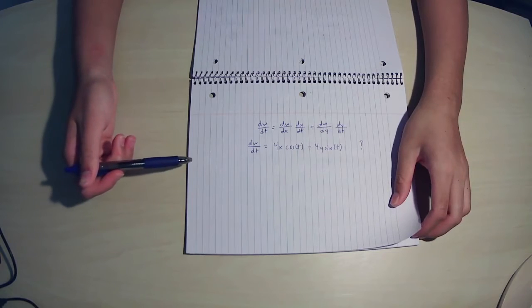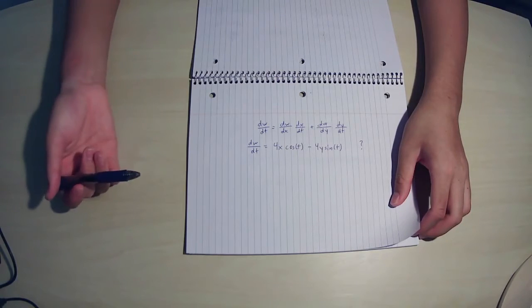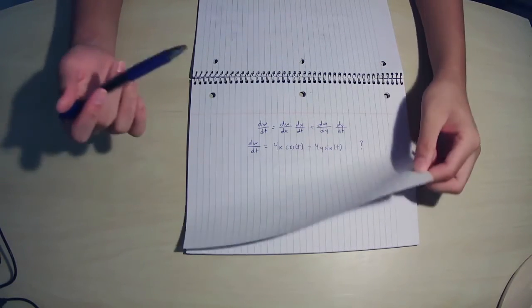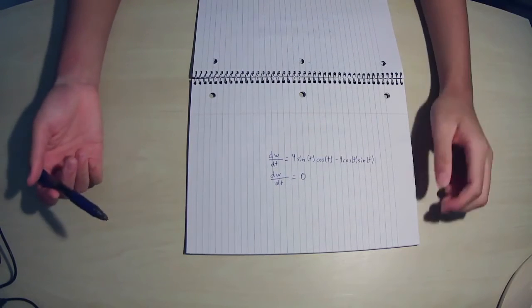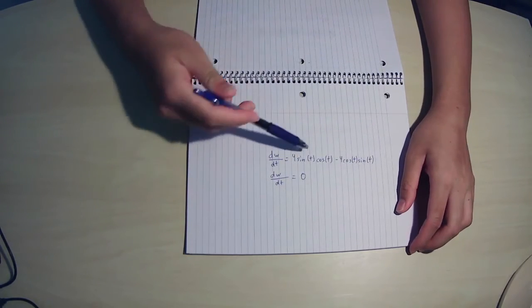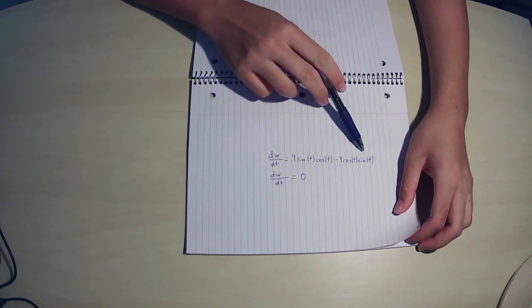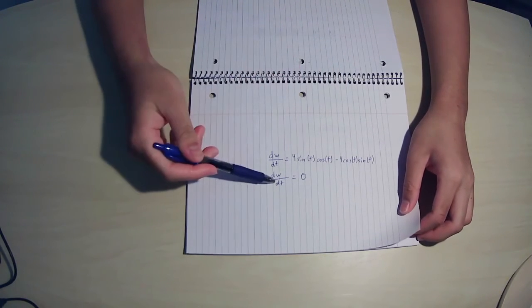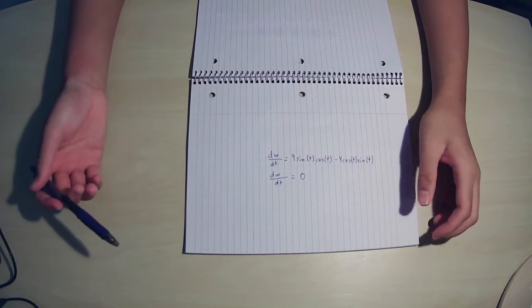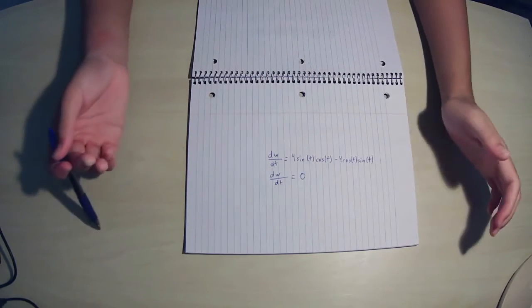Well, worry not, for we can replace x and y with their equations. So we should get dw over dt is equal to 4 sine t cosine t minus 4 cosine t sine t, which evaluates to 0. Congratulations, we have derived this equation using the chain rule.